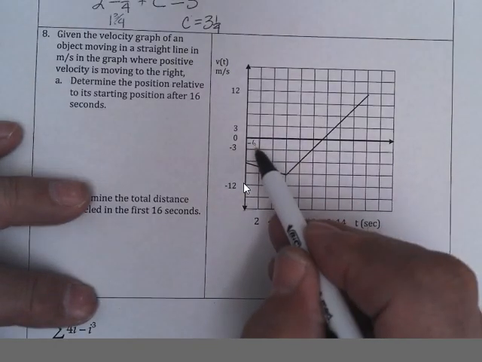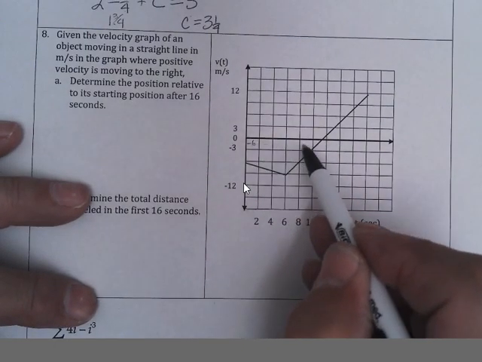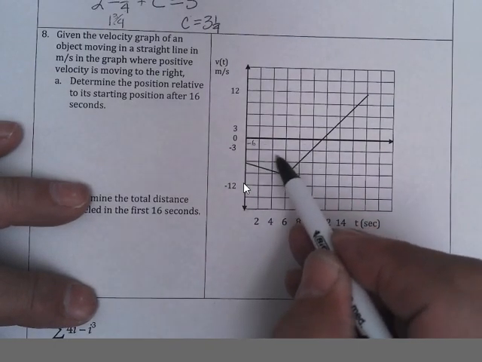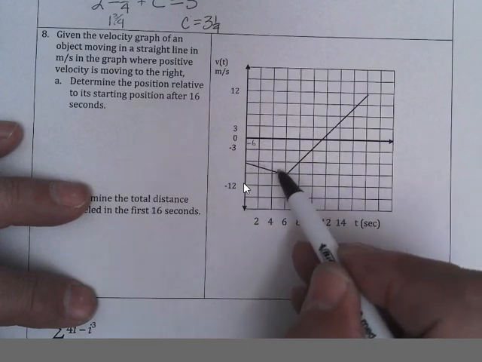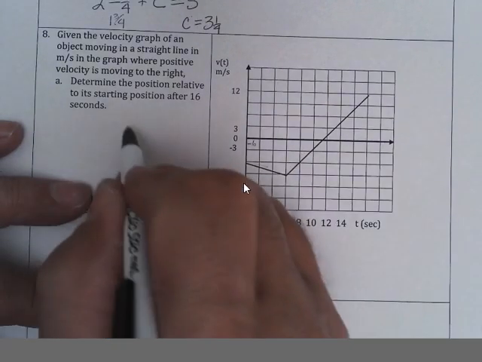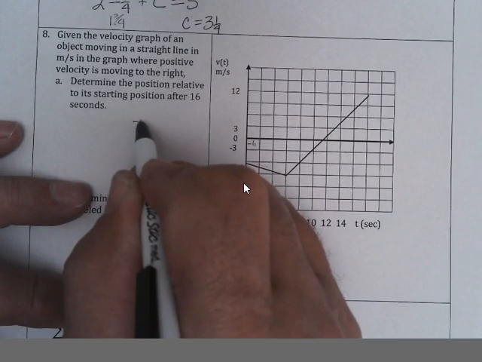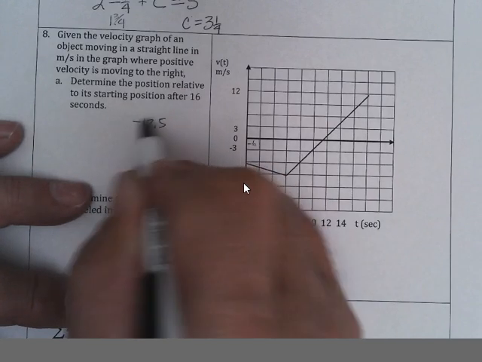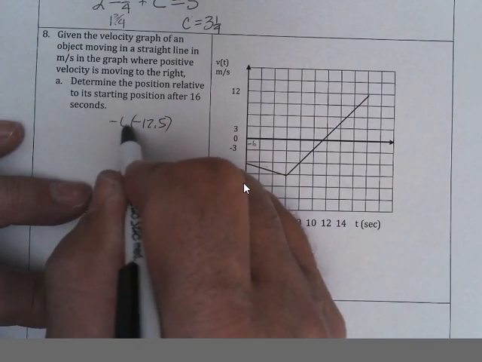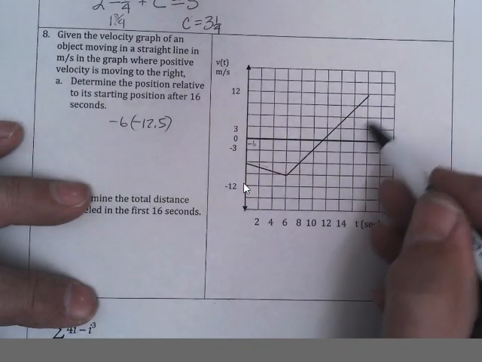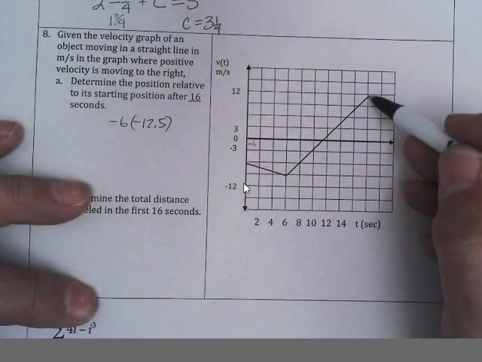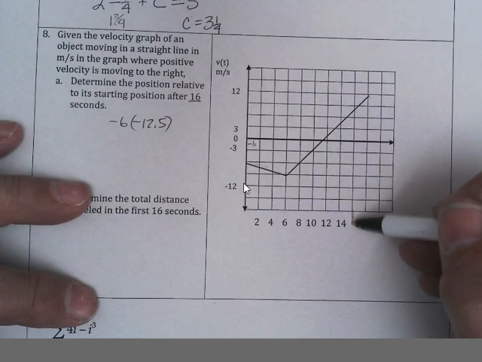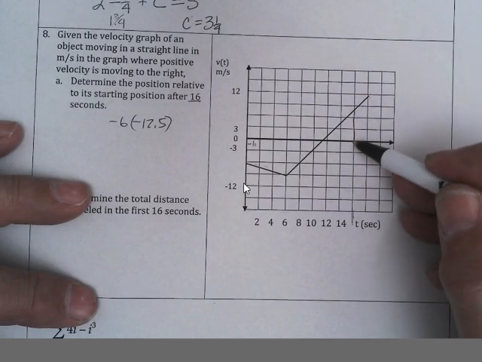And we have how many squares? 1, 2, 3, 4, 5, 6, 7, 8, 9, 10, 11-ish, 12.5 maybe. So -12.5 squares of -6. So these would be positive, and we have to go to 16, which isn't to the end of the graph. 16 is here, which is there.